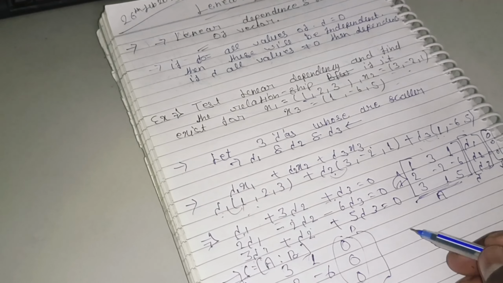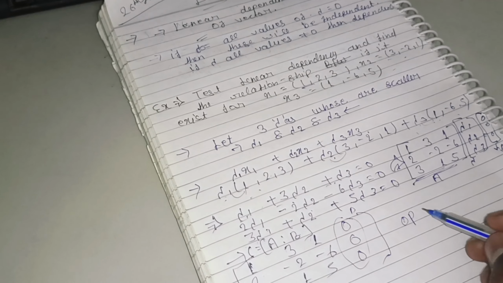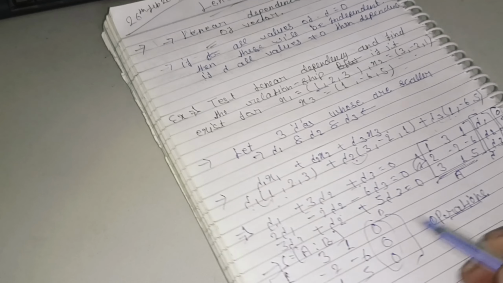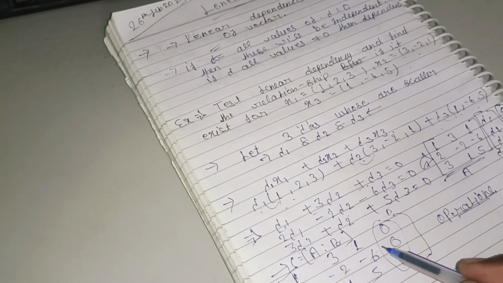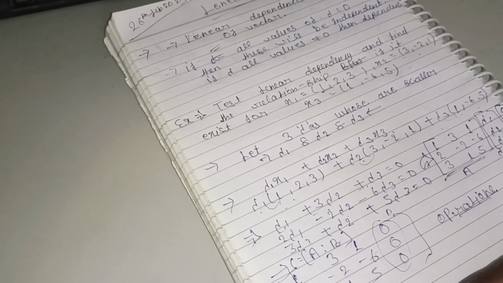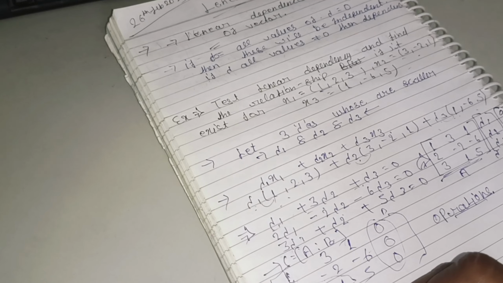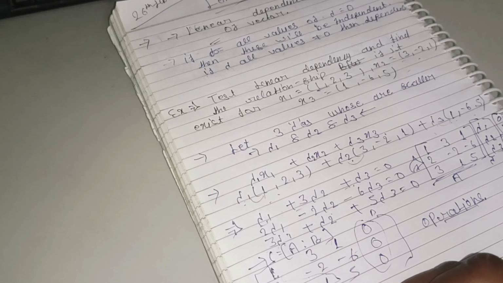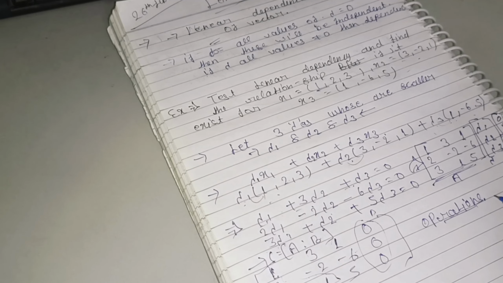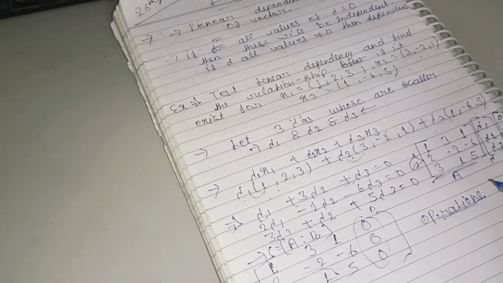Now we will use row operations, to convert this entry to 0 and make this a triangle with zeros below the diagonal. So what can I do?